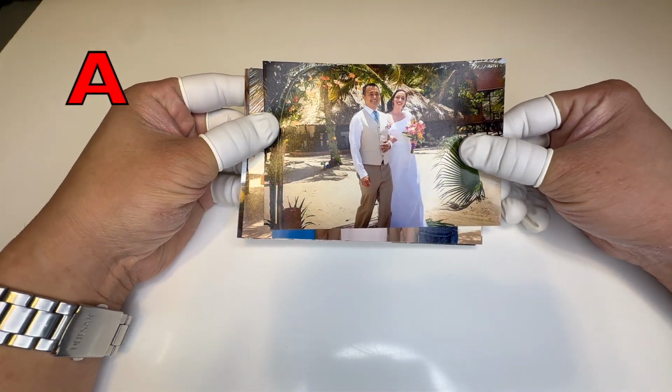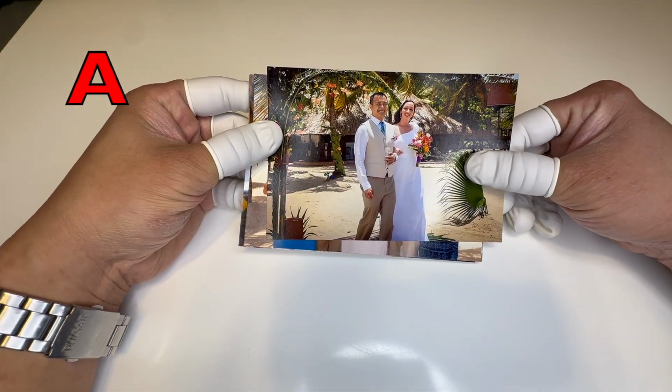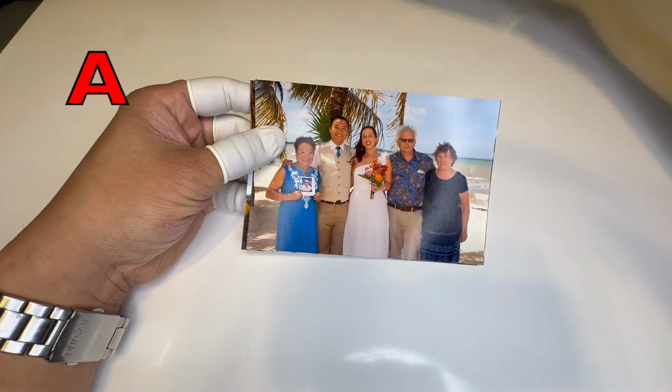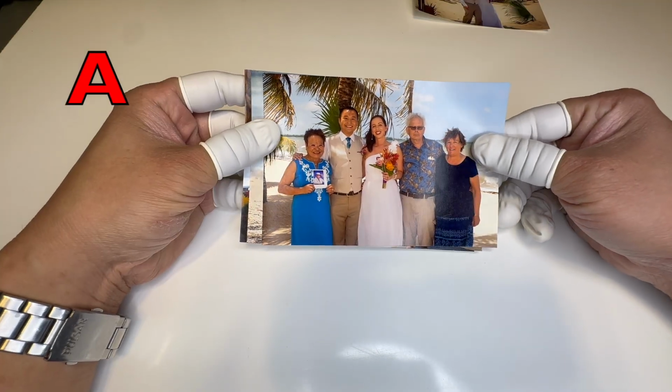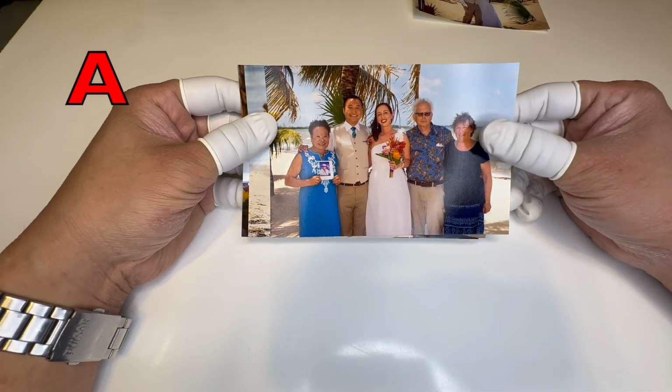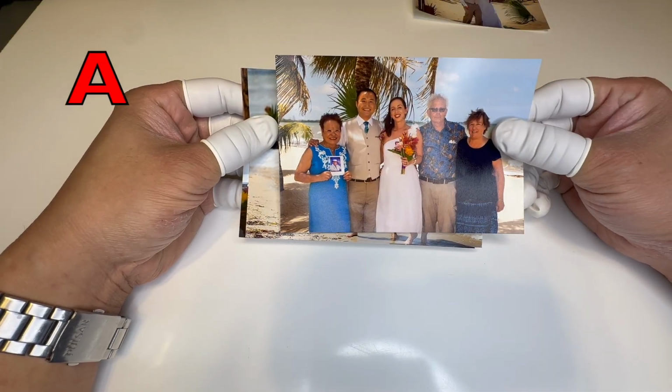So here's a nice picture of my wife and I as we're getting toward the aisle. That's a nice one here, so definitely want to keep that one. This is, of course, a family picture with myself and our parents and her parents. And this is definitely one we want to keep.